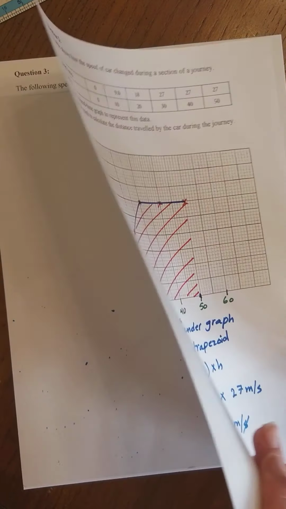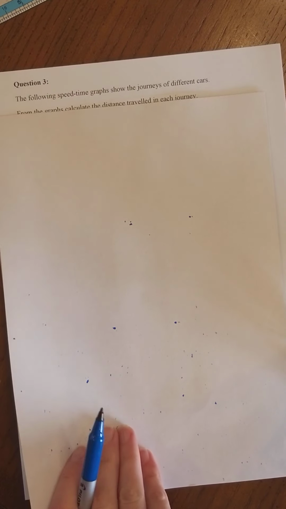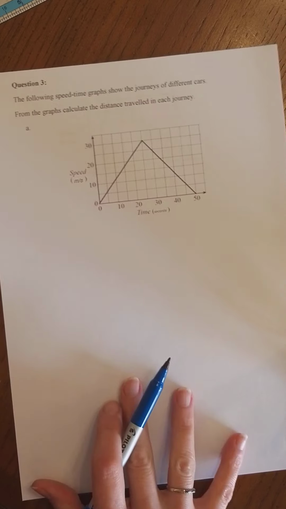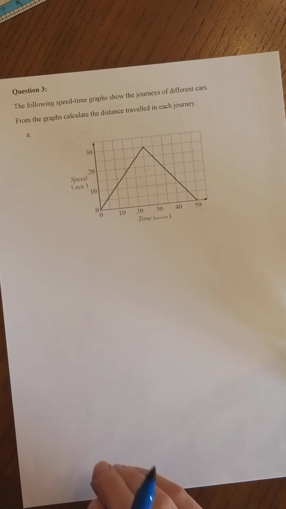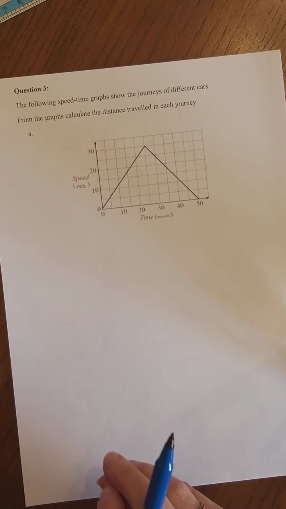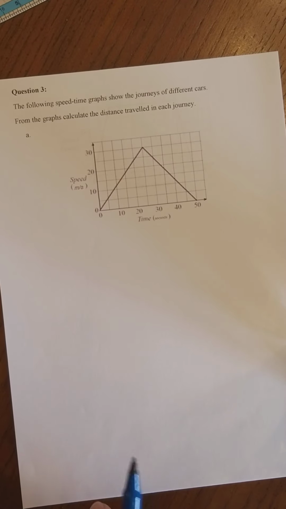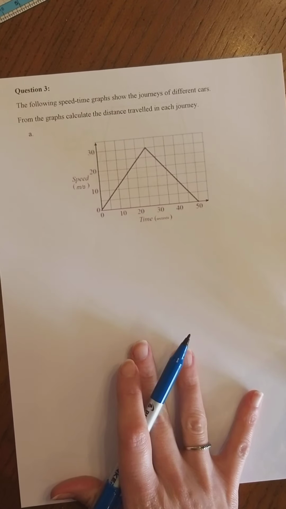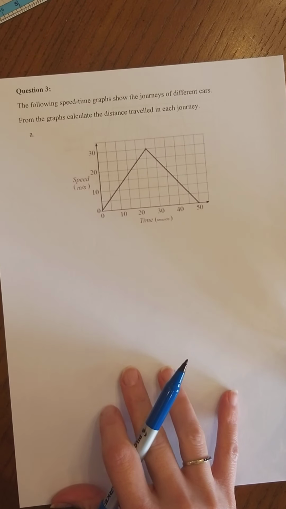So the remaining questions are questions of calculating distance from speed time graphs. I want you to study the lessons, this lesson and the video that was posted before about speed time graphs, and try to do them on your own as homework for the next class. Thank you very much.